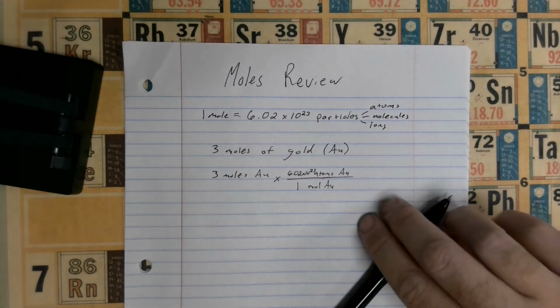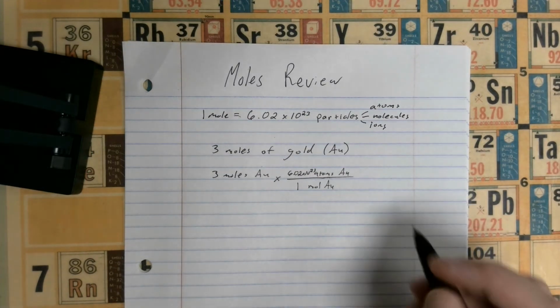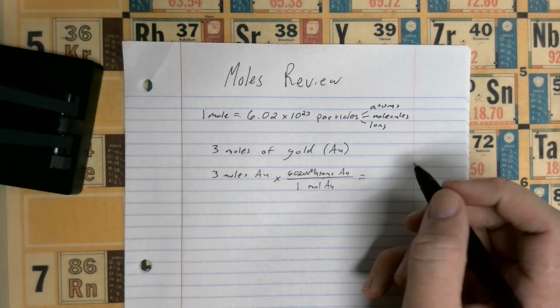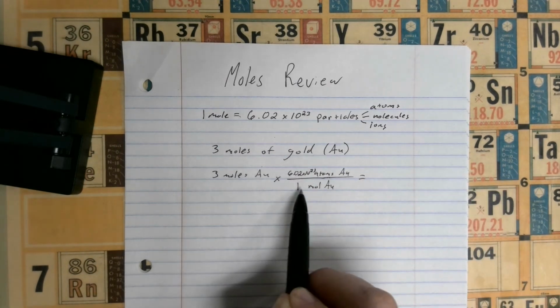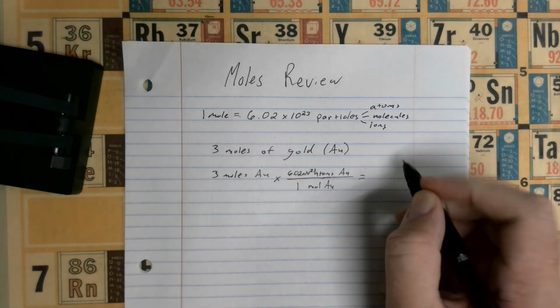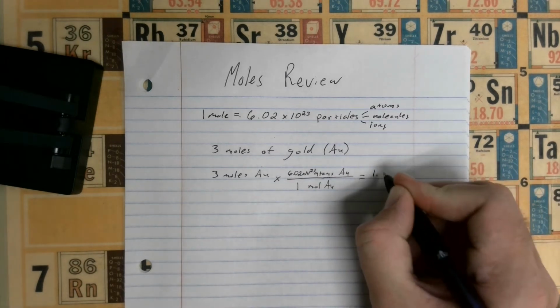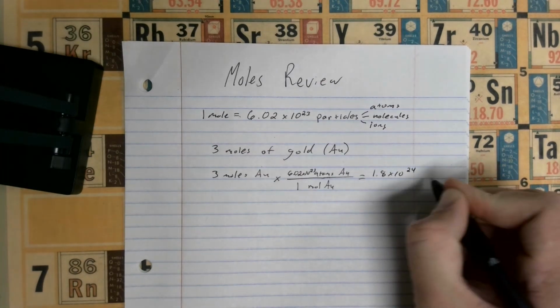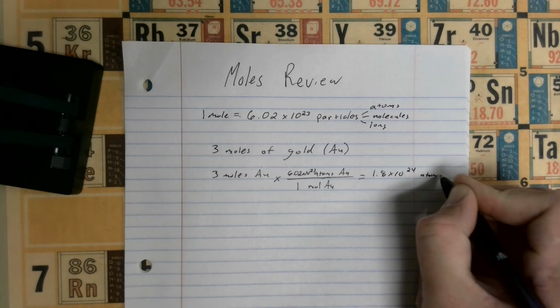Okay, so then we would put that into our calculator, and remember, you multiply across the top, divide by the bottom, but the bottom's just 1 here, so it would end up being 1.8 times 10 to the 24th atoms of Au.